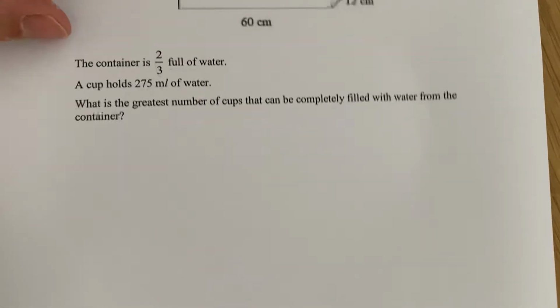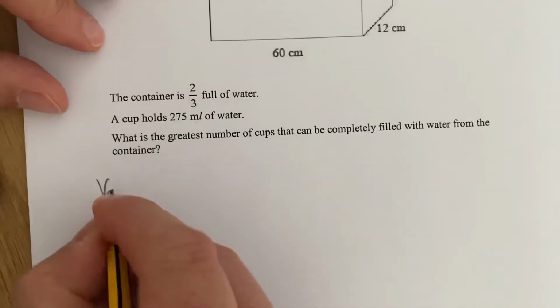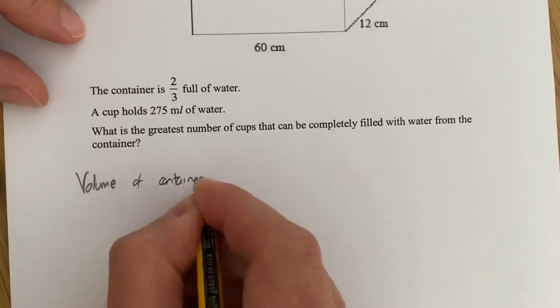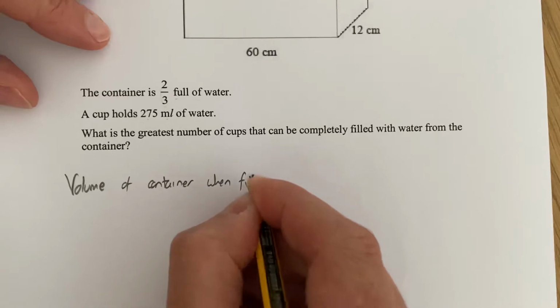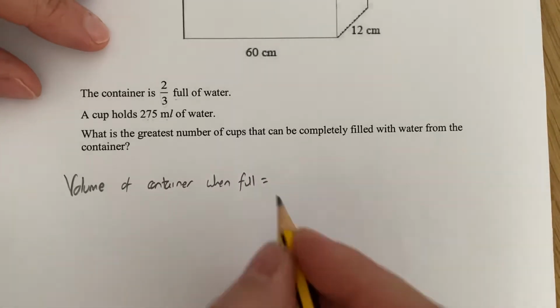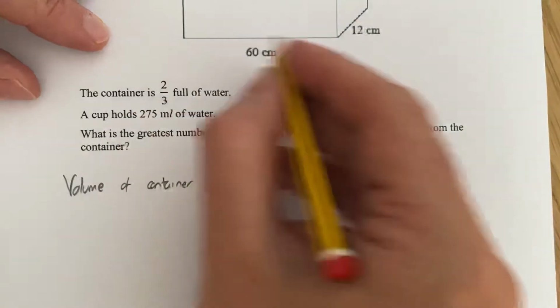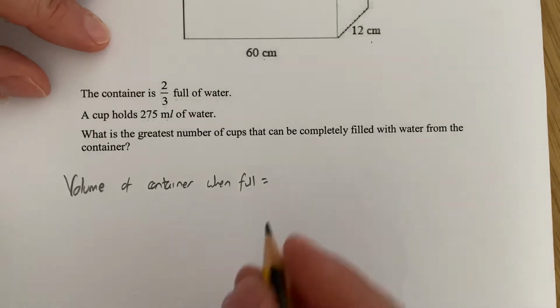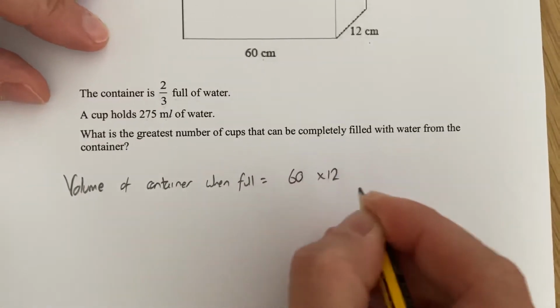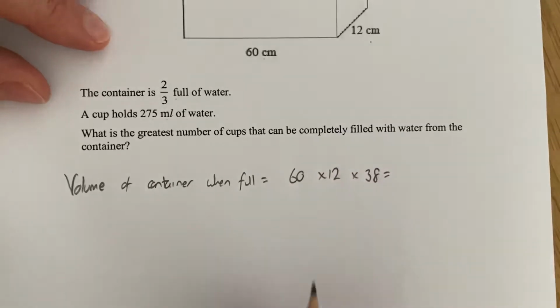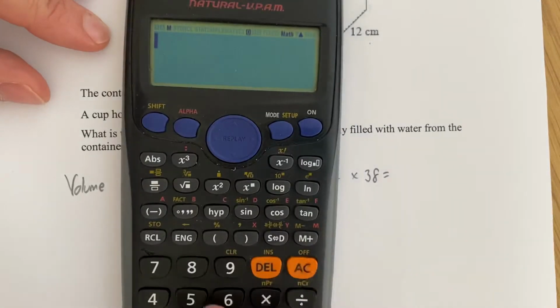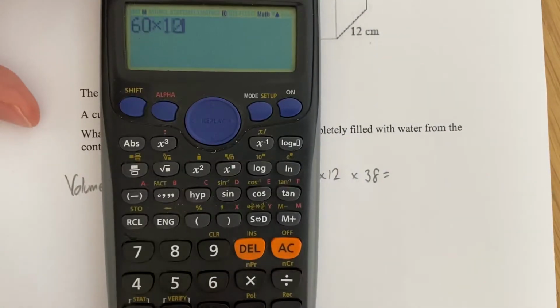Okay, so the volume of the container when full. Volume of a cuboid, length times width times height. Check the units, they're all the same, they're all in centimetres. So we're just going to do 60 multiplied by 12 multiplied by 38. Length times width times height for volume of a cuboid. So 60 times 12 times 38.